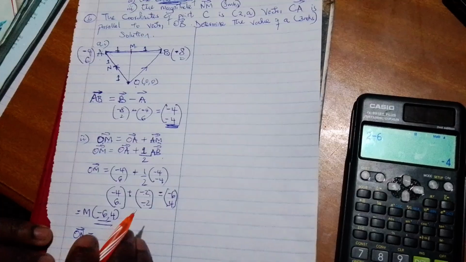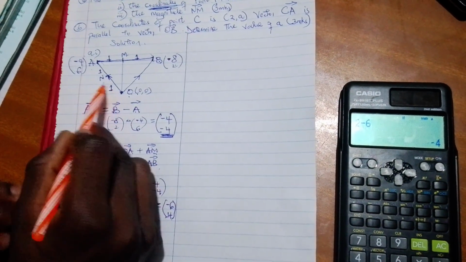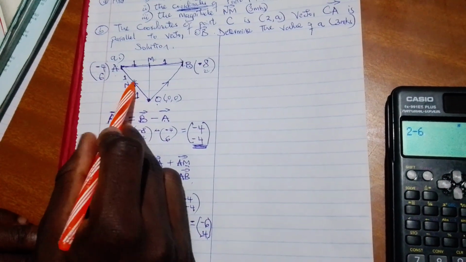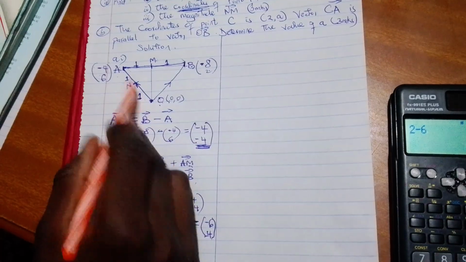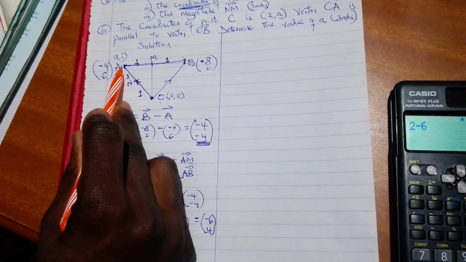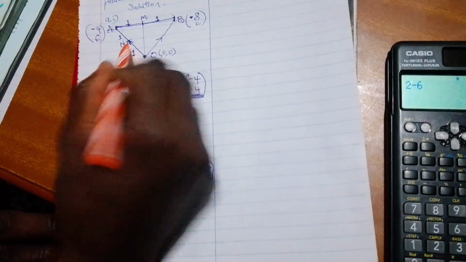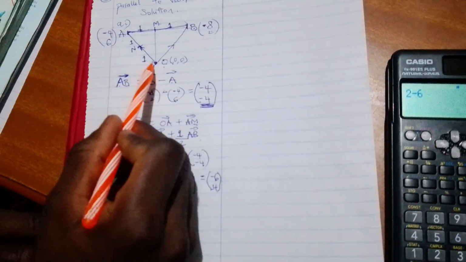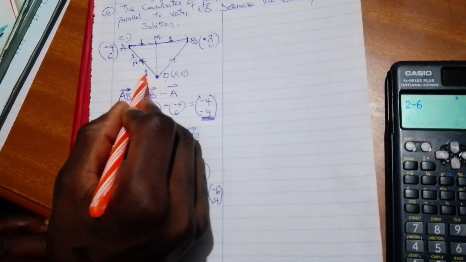I want to move from O to N. But because I don't have any coordinates at point N, that is what I'm looking for, I'll say that because N is the midpoint of OA, or in other words, because N lies on the line OA, I can express ON in terms of O and A. So from O to N is 1 over OA, which is 1 plus 1, that is 2.